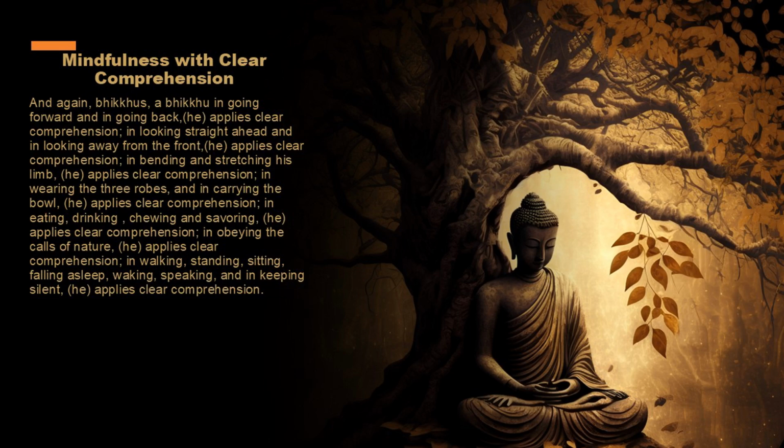Understanding in this way with reference to aggregates, bases, elements and causal condition is called clear comprehension of non-delusion in looking straight ahead and looking sideways. Ālokite, vilokite, sampajānakārī, hoti.